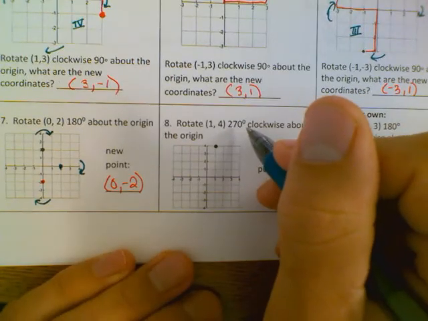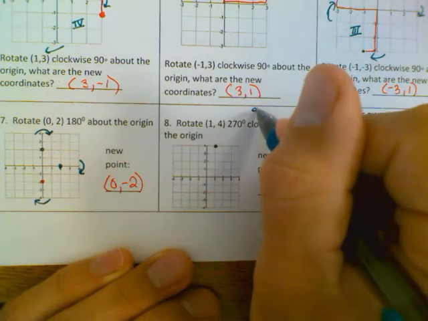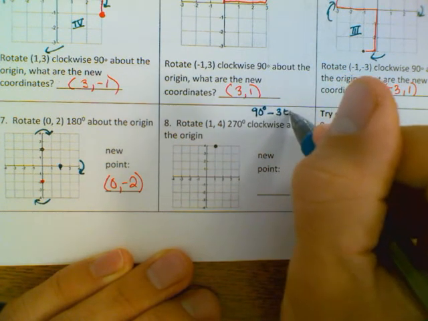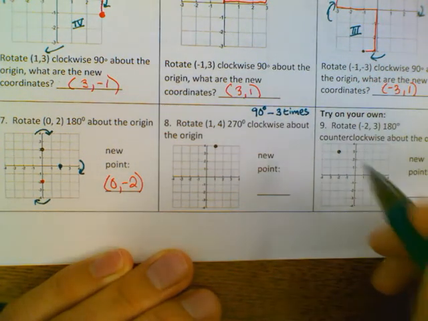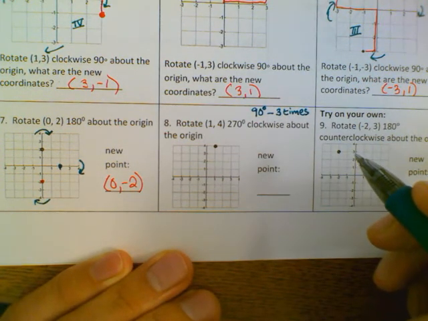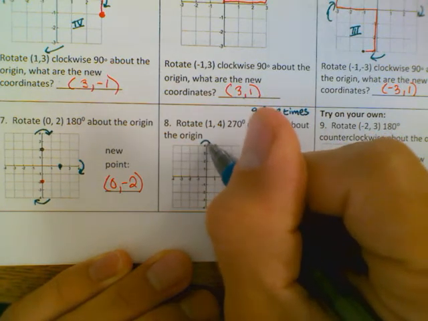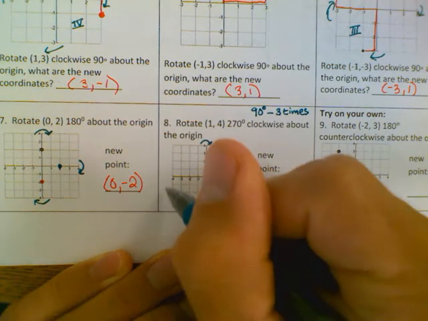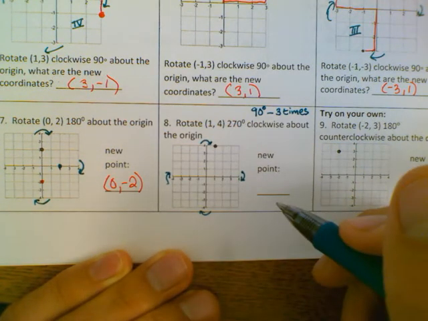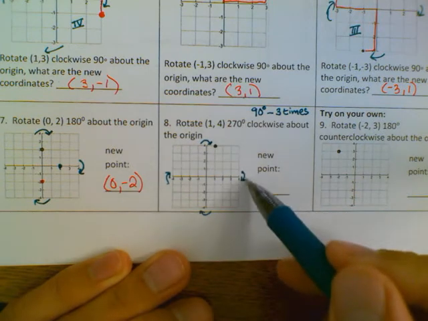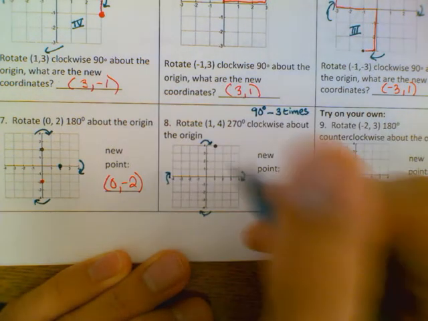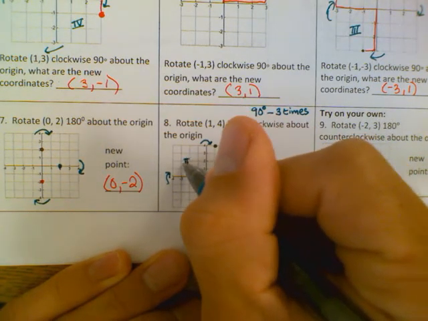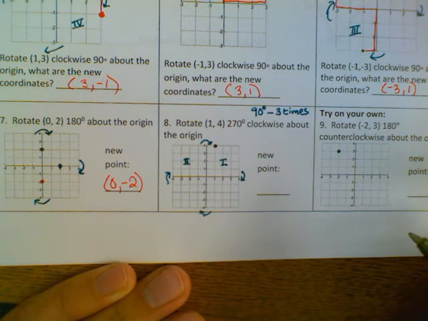Well, 270 degrees is like doing 90 degrees and doing that 3 times. However, there's a much easier way to do that. So instead of saying 270 degrees clockwise and having to repeat the process 3 times, that would take us from quadrant 1 all the way around to quadrant 2. Is there a quicker way to get there?